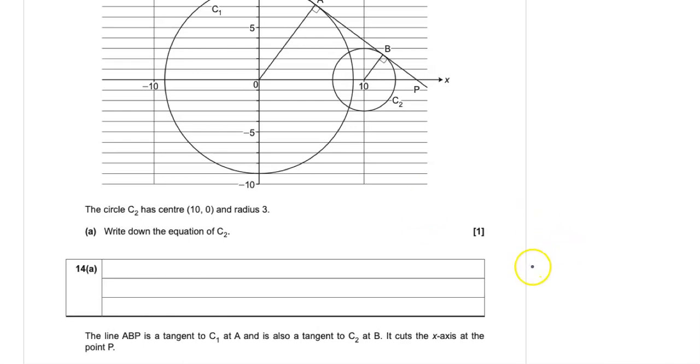Now the general equation of a circle is (x − a)² + (y − b)² = r², where the centre is at (a, b) and r is the radius. In this case we've got an x coordinate of 10 and a y coordinate of 0. So the equation of our circle is going to be (x − 10)² + (y − 0)², so just y², equal to 3², which is 9. So that's the equation of the circle C2.